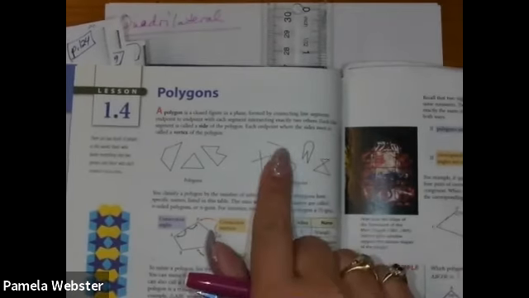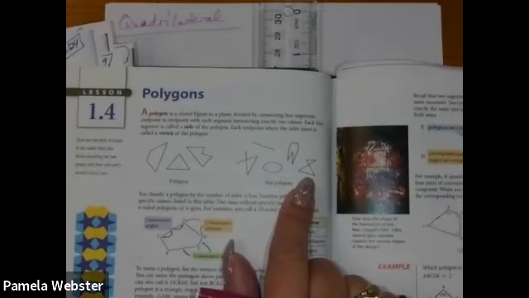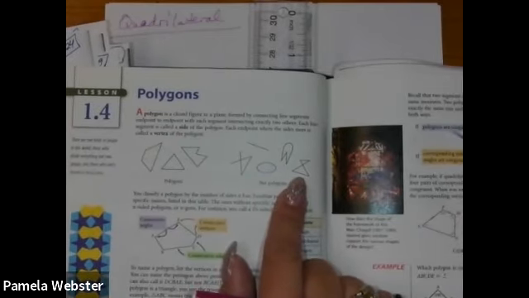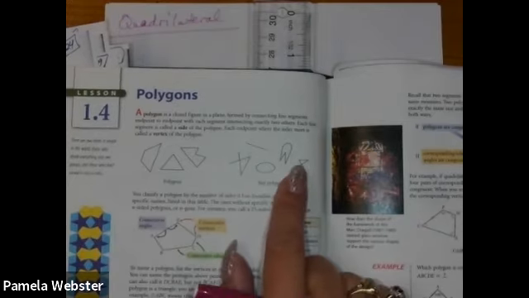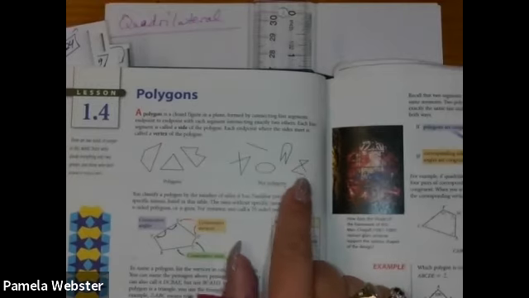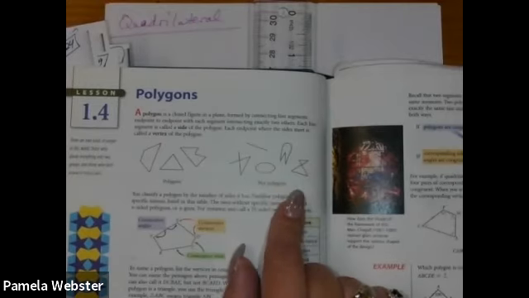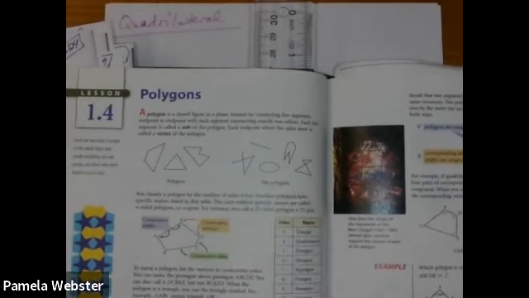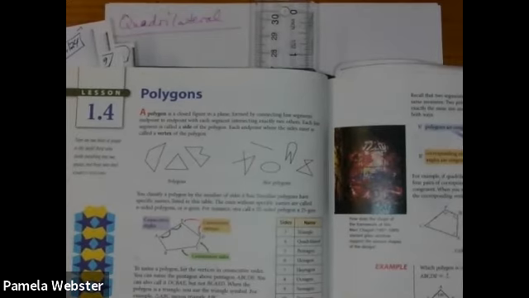That one was closed. It's complex, okay? Because it's made up of two different triangles. This triangle is a polygon and that triangle is a polygon, but together they're not a polygon anymore, right? So it's not a simple figure, okay? So we need a simple, closed, three-sided or more object, okay?